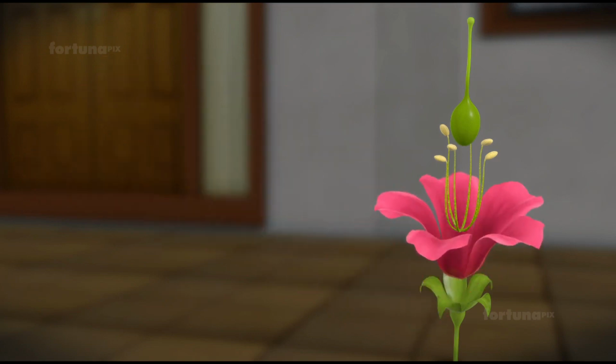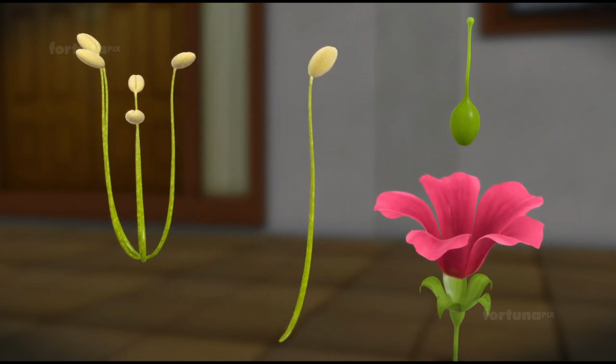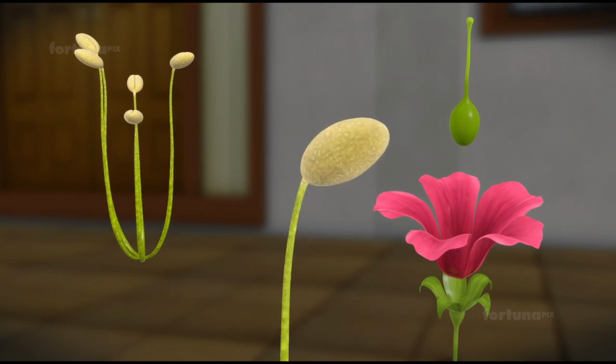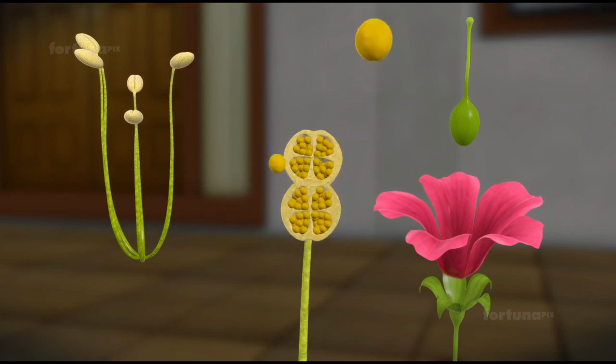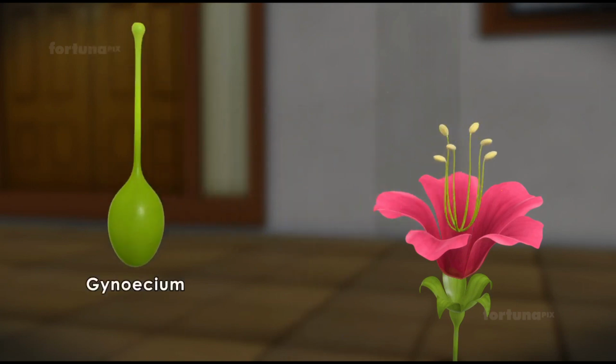The plant's male reproductive organ is the androecium, which is comprised of stamens. Each stamen is a thin, long filament on which the anthers are present. These anthers contain pollen. As they mature, they will split open and release pollen grains into the air. The gynoecium or pistil is the flower's female reproductive organ.